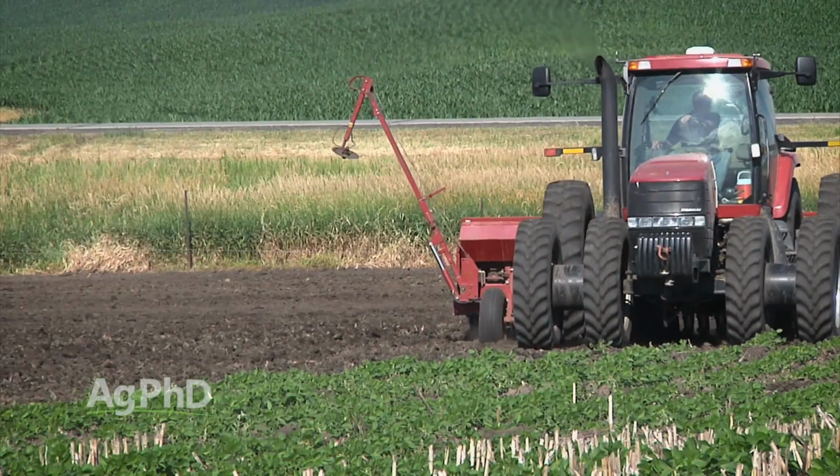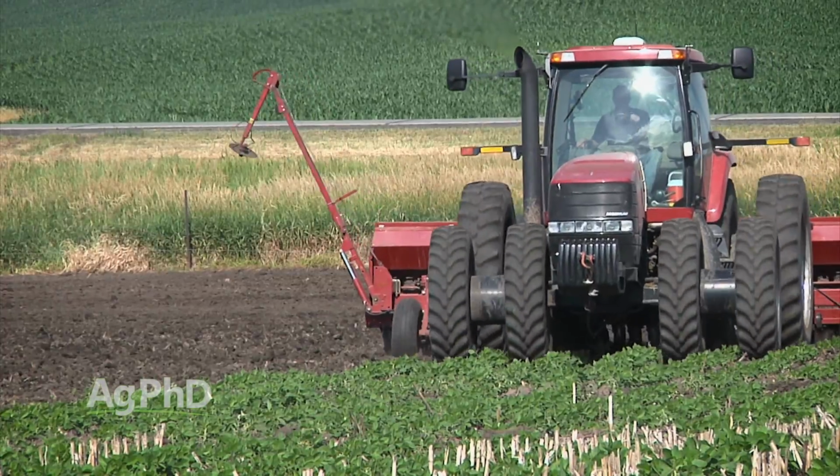All right, now when we look at something like soybeans, a lot of guys want to patch things in. They say, well, I've got 50,000 out there.